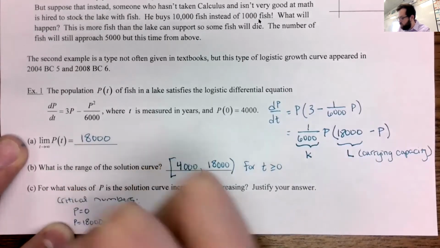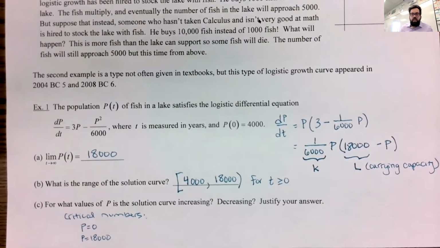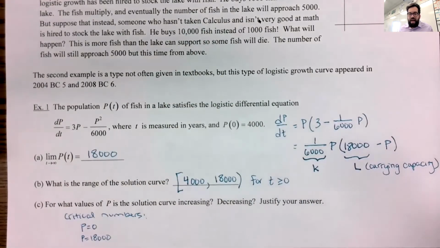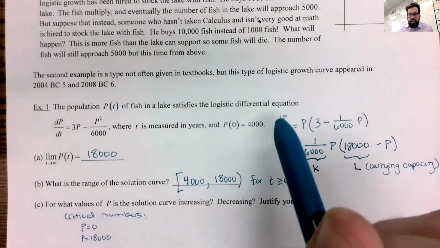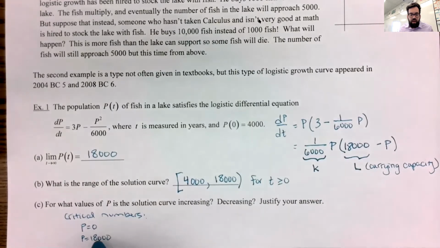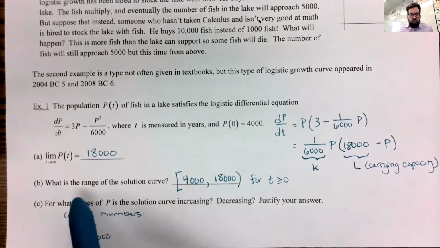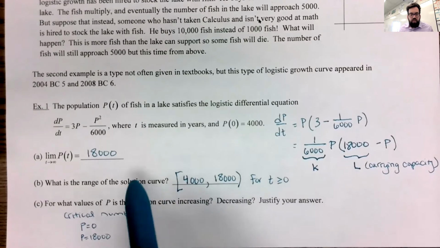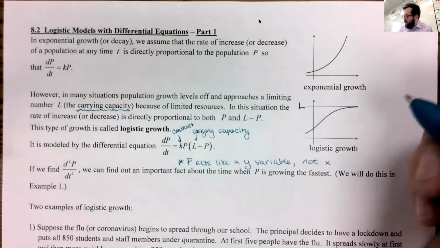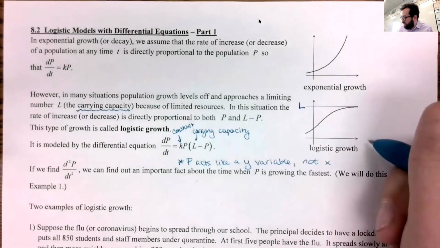Okay, so I want to pause right here for a second. This is weird. This is not the normal way that we use the first derivative test. Usually in our first derivative, we have x as our variable, but remember P is in place of what y usually is. So we're talking about y values here, right? The range is y values.